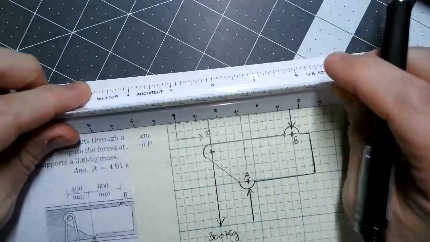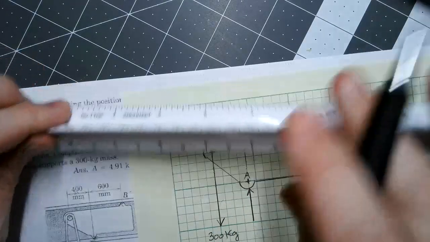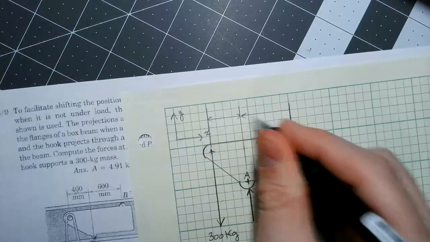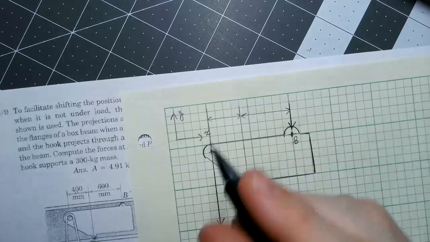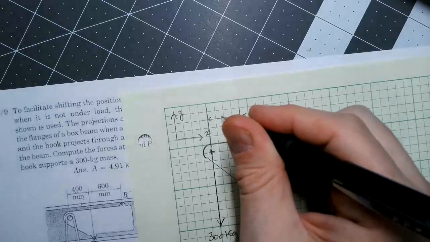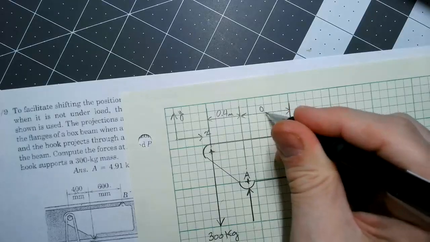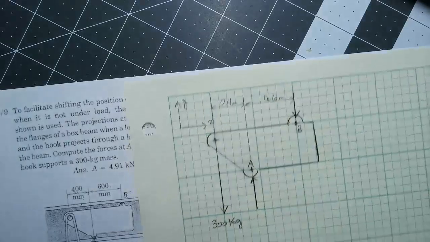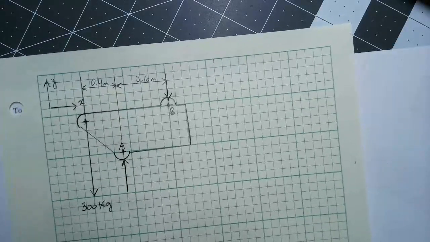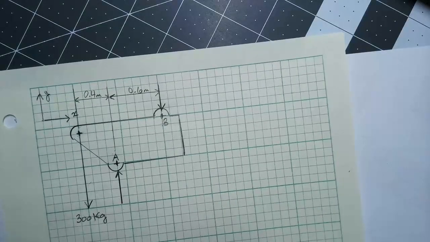And then we can draw some dimension lines. The origin in A and then between A and B. And we'll put these in meters. So taking the 400 meters from the diagram, we will then say that this is 0.4 meters and this is 0.6 meters.